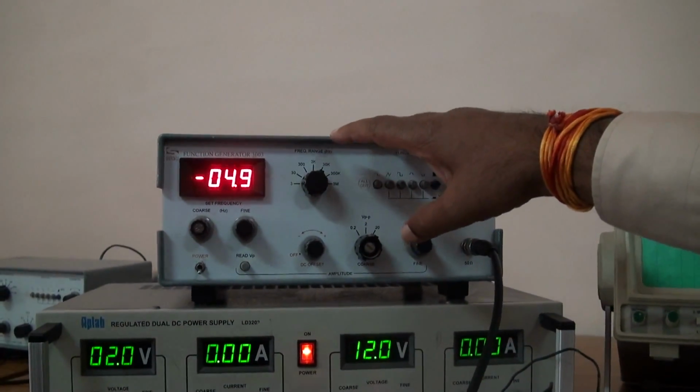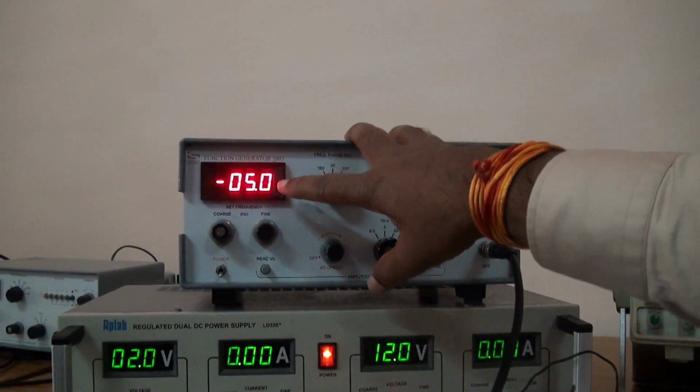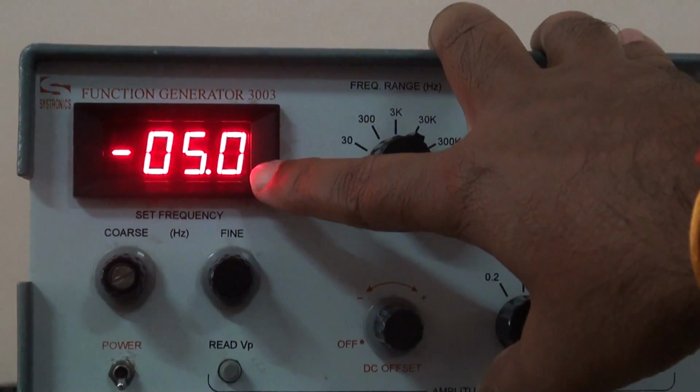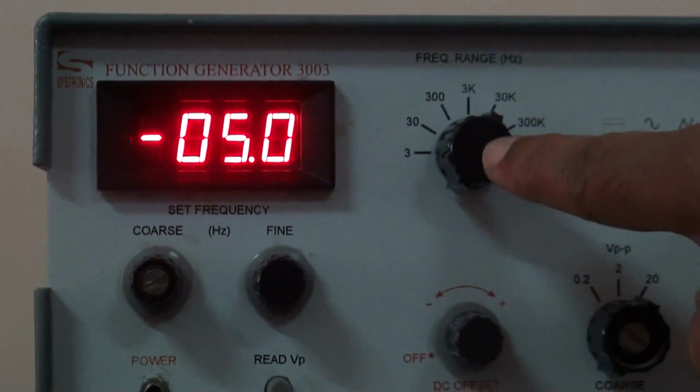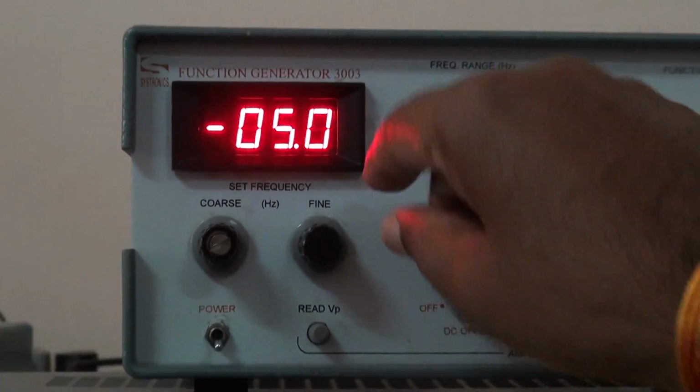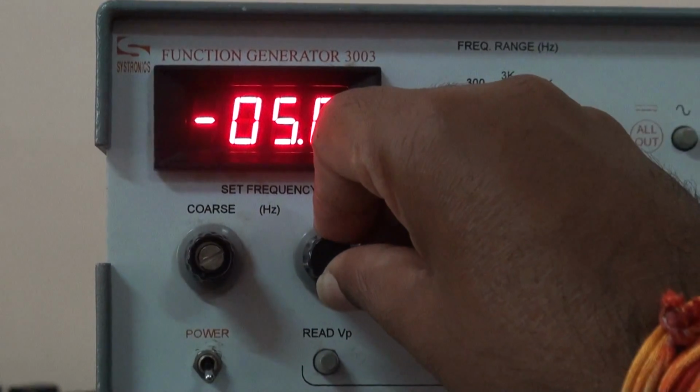For testing any amplifier circuit, initially we have to set the frequency of the signal generator to 5 kHz. With the help of this knob and these coarse and fine adjustments, we can set it to 5 kHz.